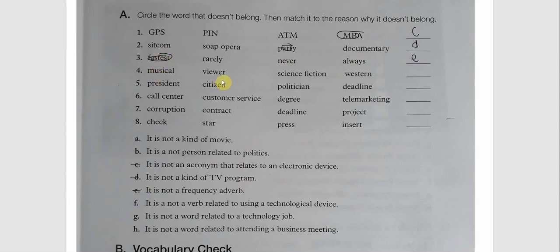Number four, musical, viewer, science fiction, and Western. The answer is viewer, and the reason is it is not a kind of movie. Very good. So musical, science fiction, and Western are types of movies. Number five, president, citizen, politician, or deadline. All right, so these three are people, so most likely it's not deadline. And let's check the reasons. It is not a person related to politics. Very good. Let's write a B.